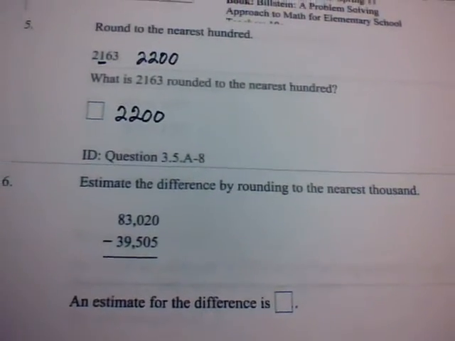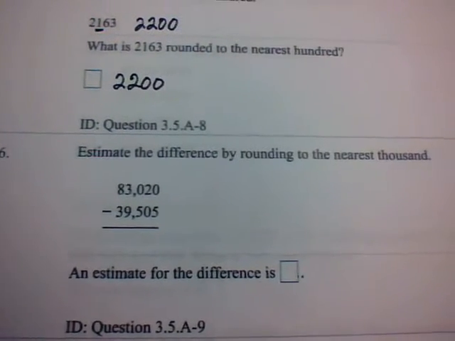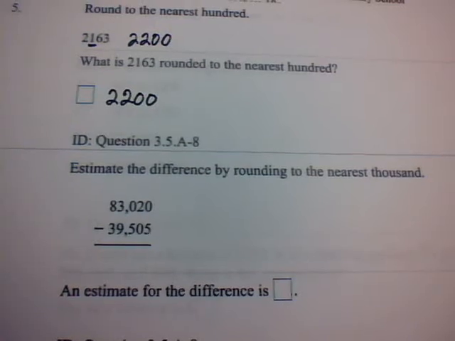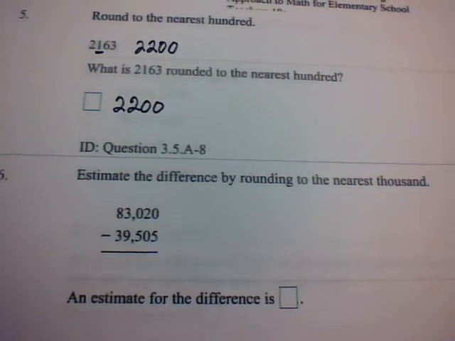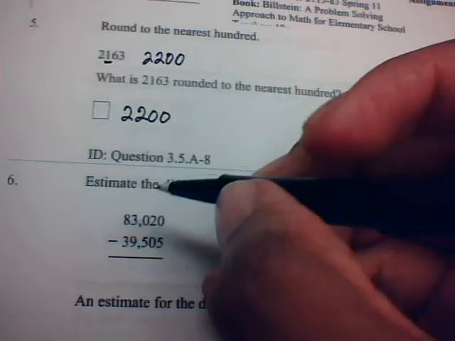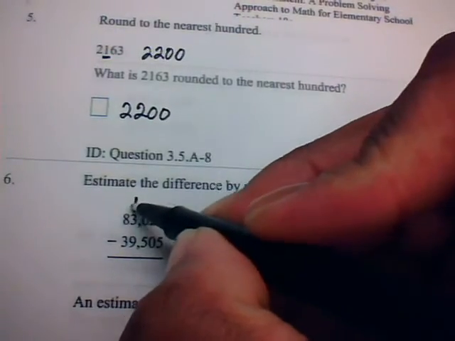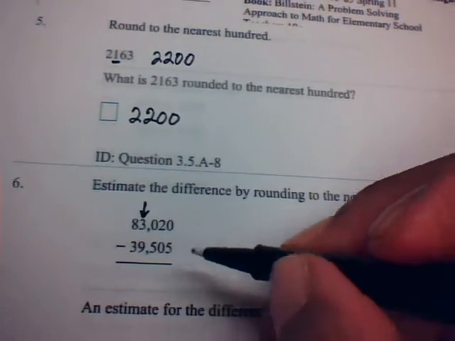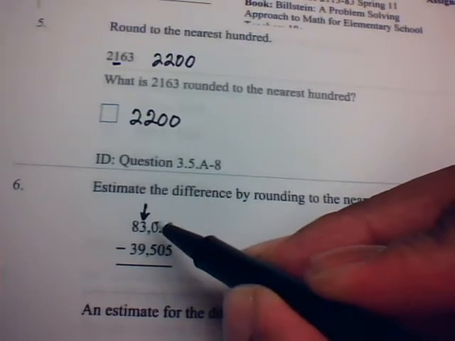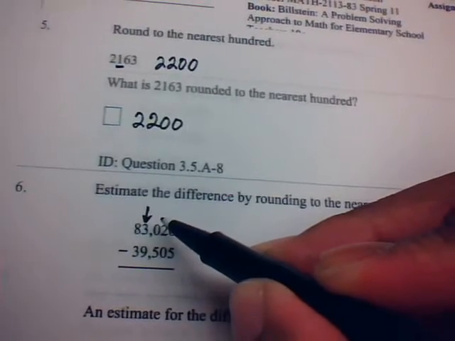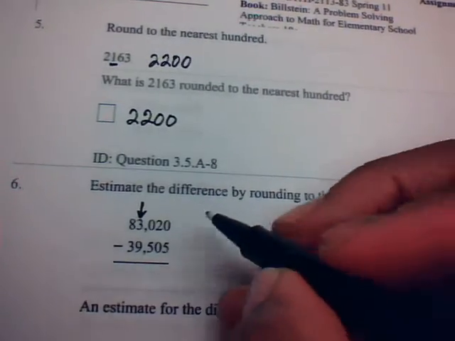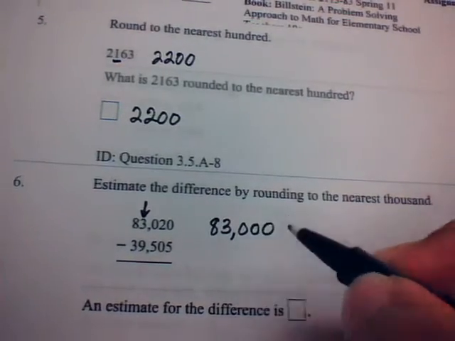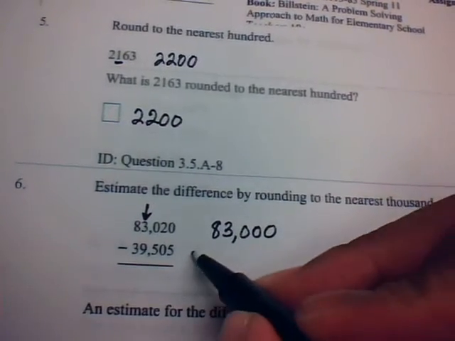All right, number 6, estimate the difference by rounding to the nearest thousand. And here we've got 83,020 minus 39,505. Each number we're going to round to the nearest thousand. Like in that 83,020, the digit in the thousands place is a 3. Next to it is a 0. That 0, of course, is less than 5, so the 3 remains the same. So 83,020 will be 83,000, rounded to the nearest thousand.